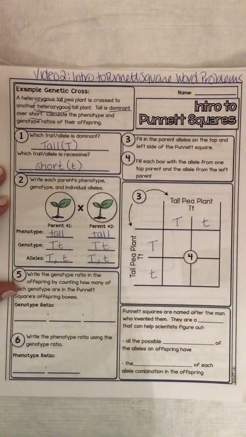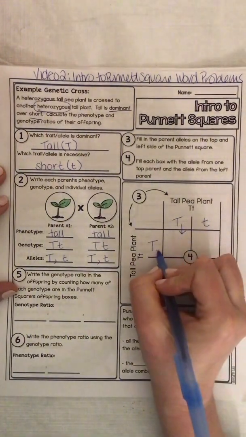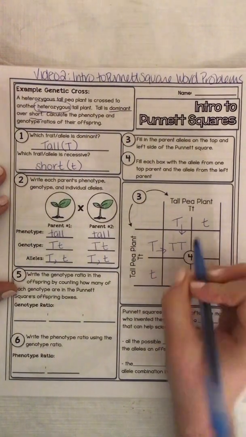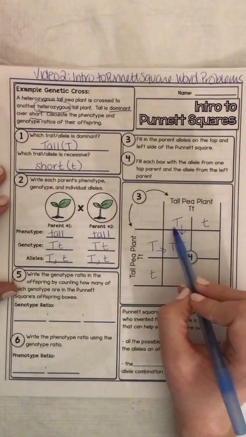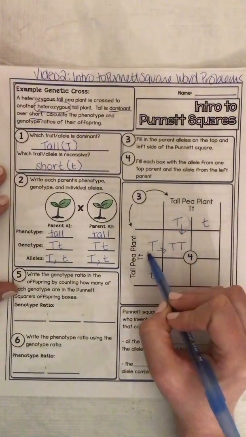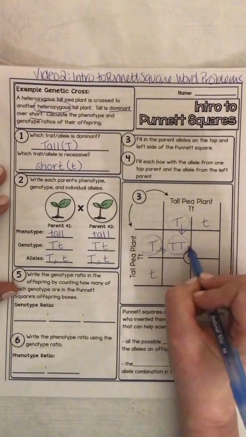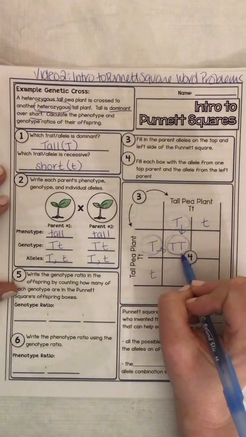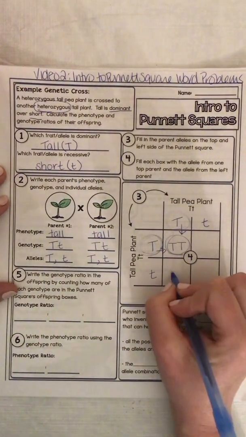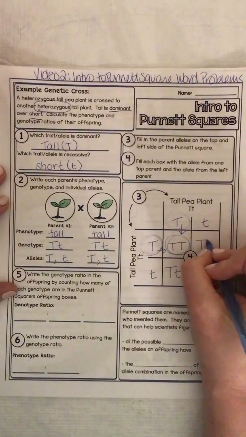And much like when we did our pop beads lab, we're now going to move our alleles into the boxes. Right now, this box here is haploid, and this box here is haploid, but this box here is diploid, and this is capable of becoming a new pea plant. So let's follow suit and fill in the rest of our boxes.